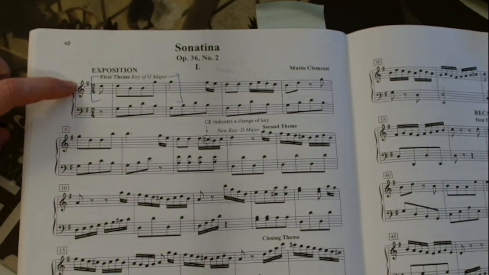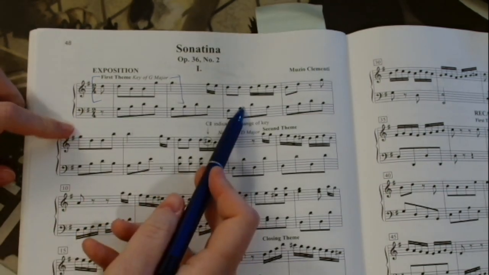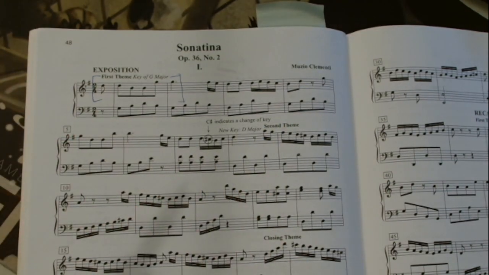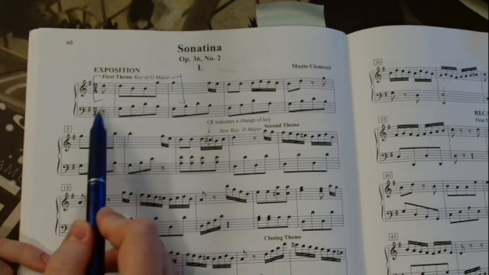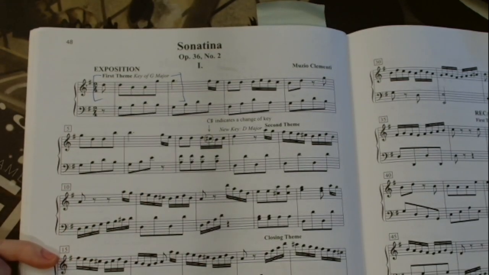So I'm going to look at my chords that are written out here. They're all broken chords, and I can see that they're all G major broken chords. So I'm going to say that this is in the key of G major.